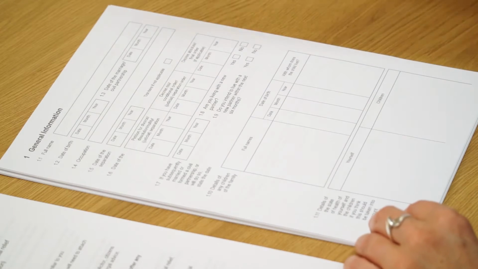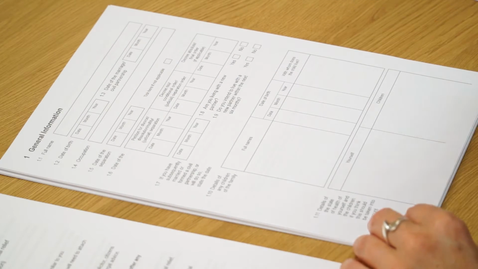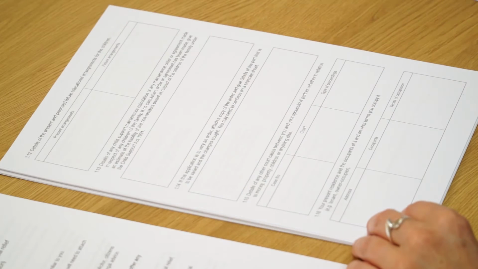You can ask your solicitor to complete the Form E on your behalf. However, most solicitors will encourage you to complete a draft version of the form on your own in the first instance. That's because you will have access to the relevant information. The more information you can obtain without involving your lawyer, the cheaper this process will be.